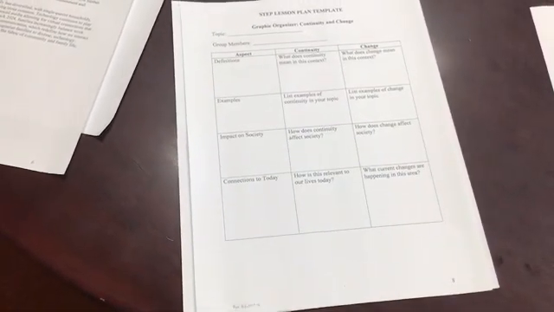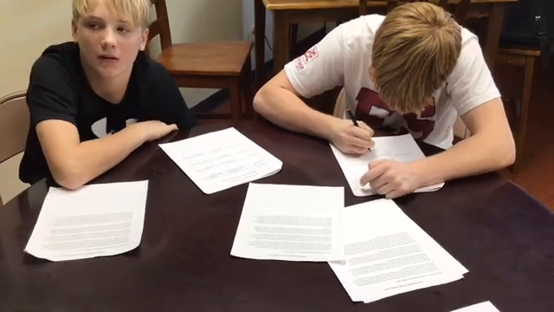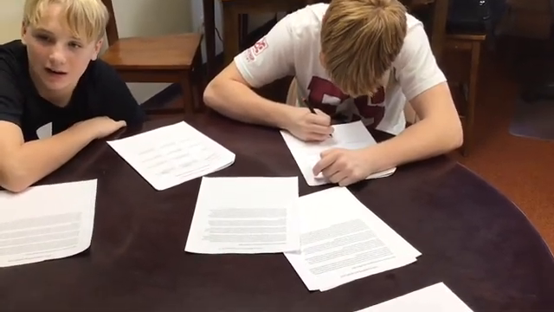Okay. How is this relevant to our lives today? You use transportation every day. How do we use transportation today? Yeah, so it's very relevant. A lot of people rely on it. Like buses. People use different types. You could use a bike too. Transportation every day.